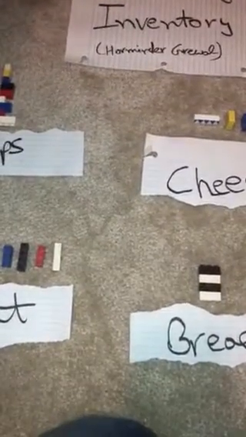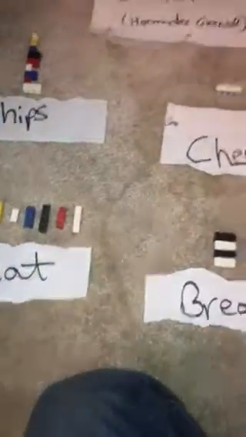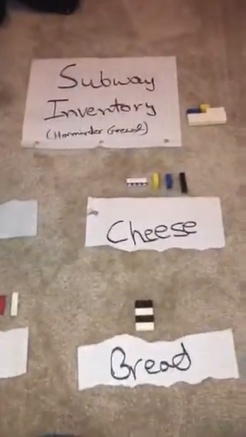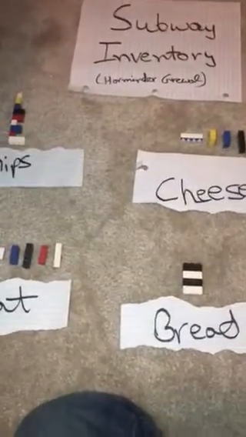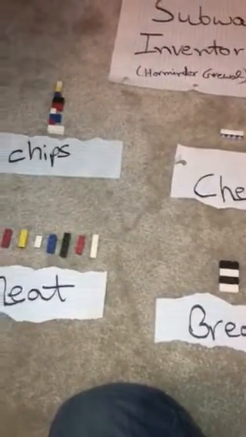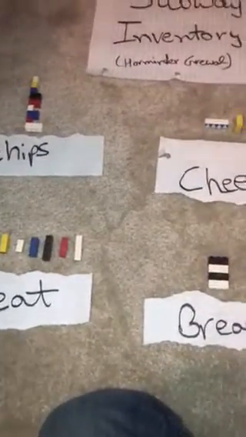To make sure your inventory is efficient and accurate, you will need to also record all these in your data, or you can always make a sheet that you can keep track of. You know how much you have, how much you don't.